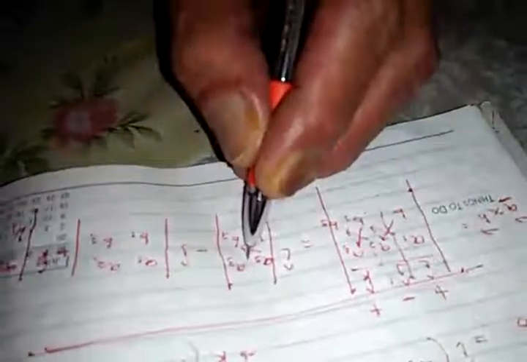Then you multiply this. Downward arrow positive, upward arrow negative.